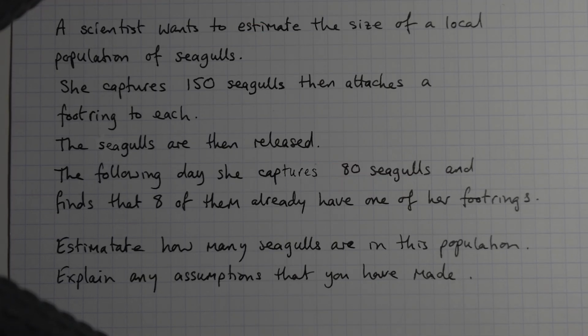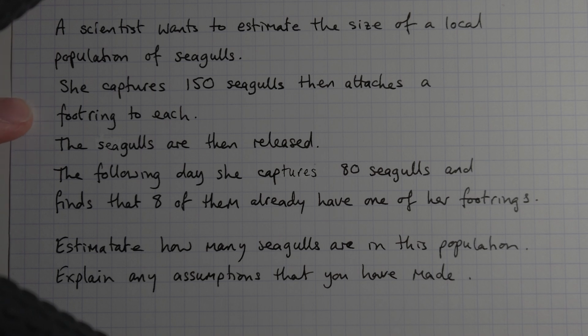So here's another example, same idea again, but just got a lot more words going on. Previously I was taking you through the method from beginning to end, but now it's a specific question that I'm trying to answer. So we've got this scientist, and she has captured 150 seagulls. She puts a foot ring on them. You may have seen those before on birds. They're like little metal rings, and they go around, well, sort of above the leg really, but they're called foot rings. And then she releases the seagulls back into the wild.